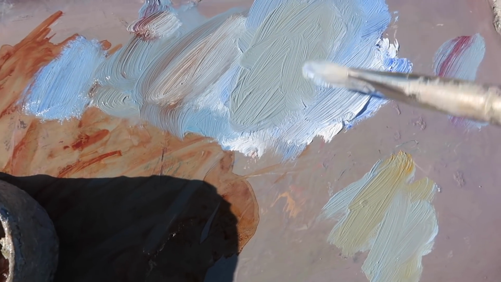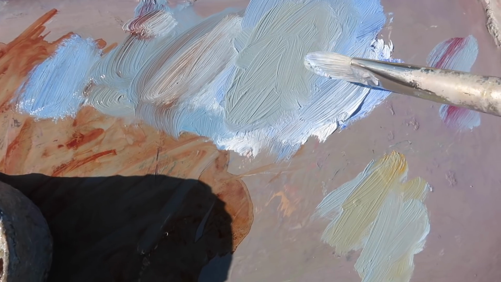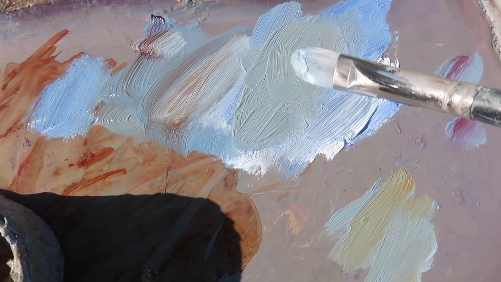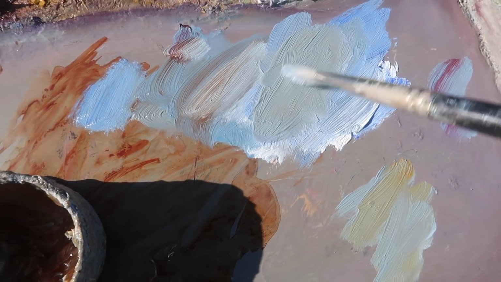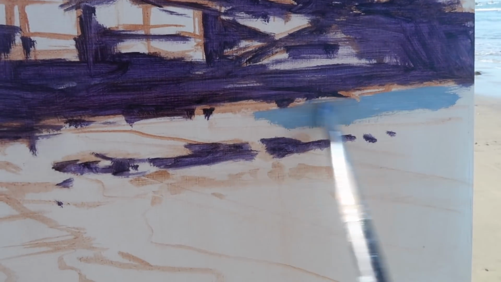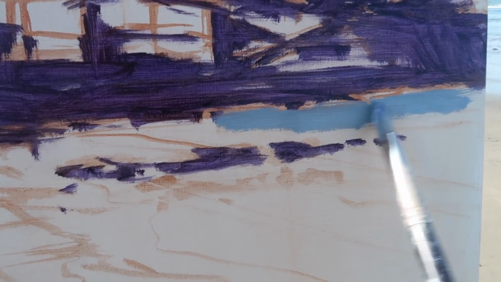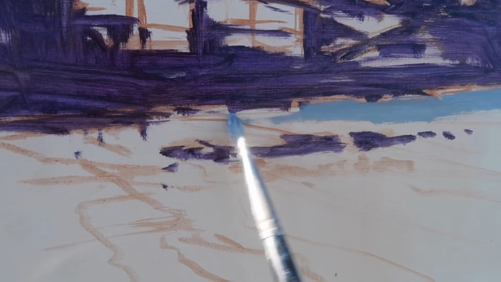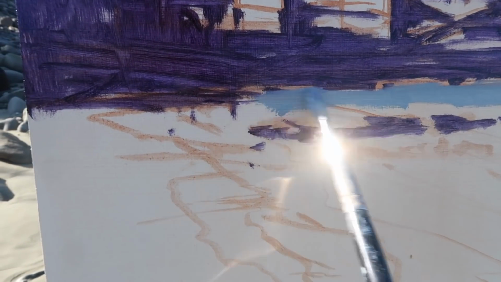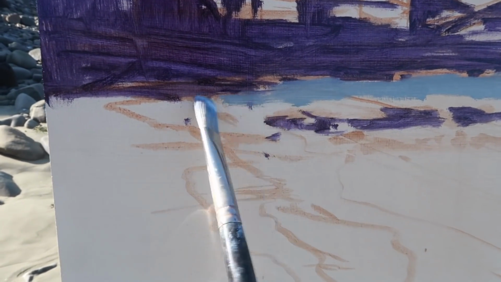Because my palette is in the sunlight, the warmth is exaggerated, and it also lightens the value, so I'm sort of compensating for that. So I think that's going to be all right. This is just an approximate color at this point. I will be adjusting as usual.